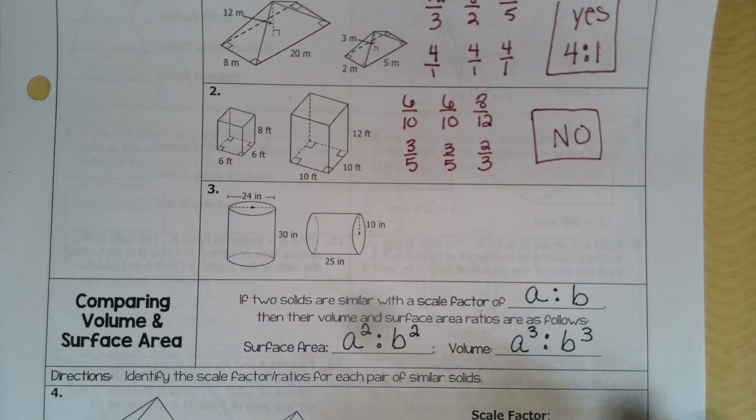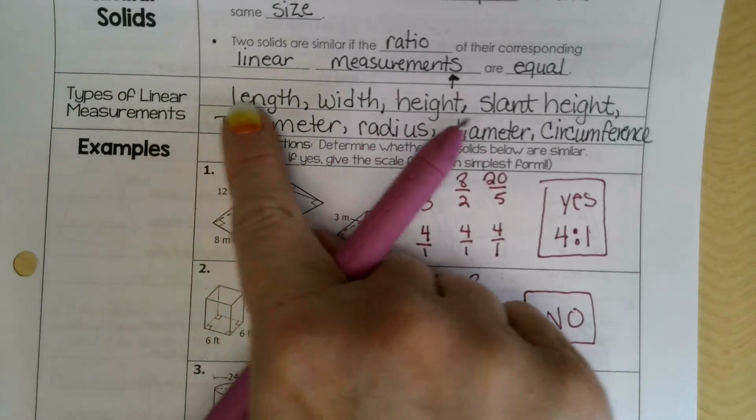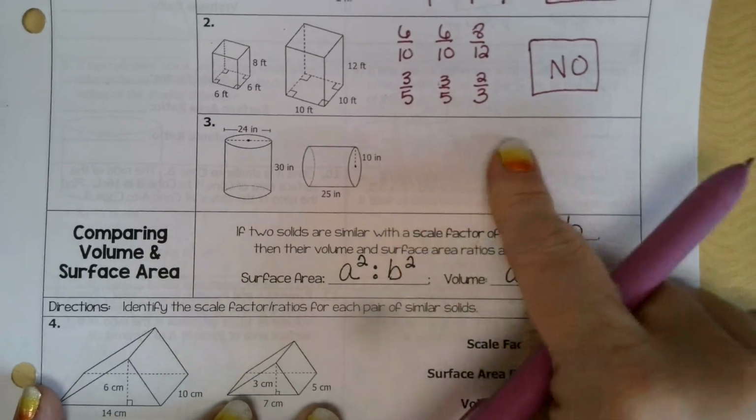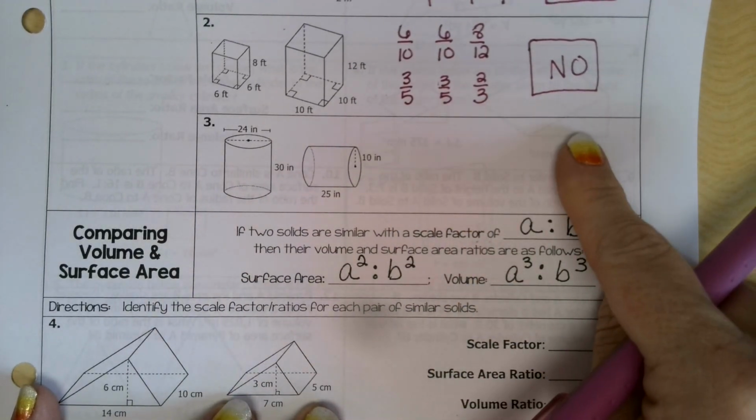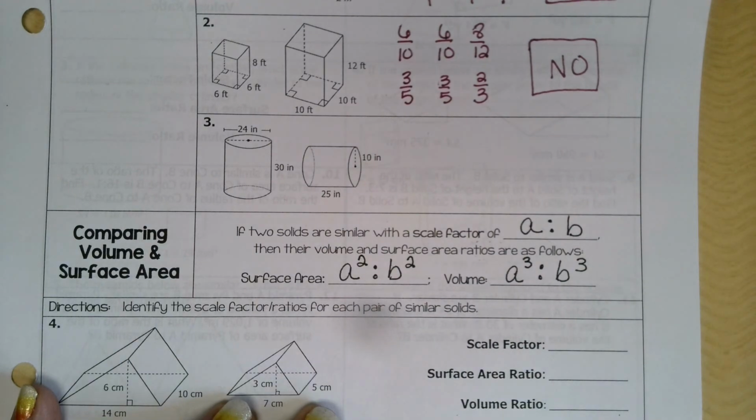So we have to check all of the linear measurements. Everything in the problem has to be checked. So I want you to check the linear measurements and tell me yes or no. If it's yes, tell me the scale factor.